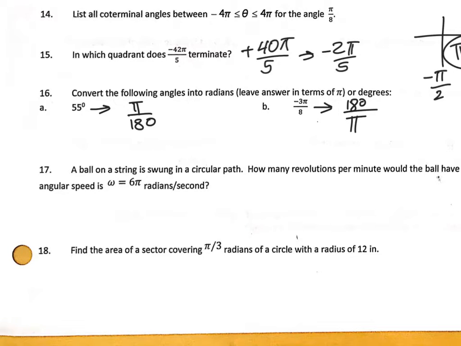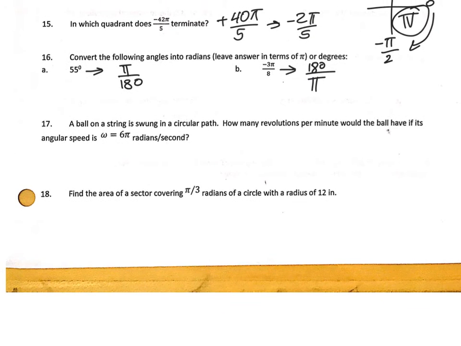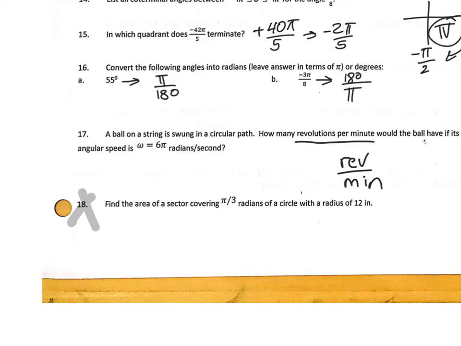Now let's do something like number 17. Now you're not responsible for number 18, so you don't have to do that. So let's look at number 17. A ball and string is swung in a circular path. How many revolutions per minute? So that's what they want, the revolutions per minute, if the angular speed is 6 pi radian per second.